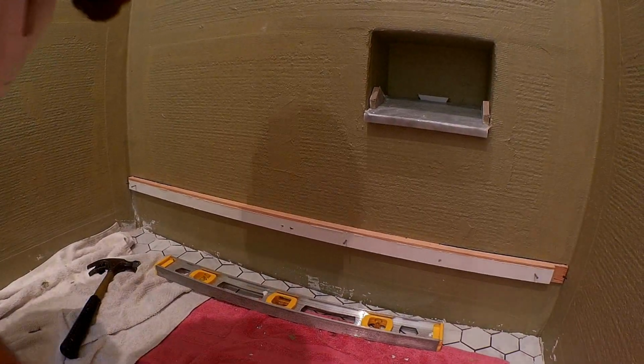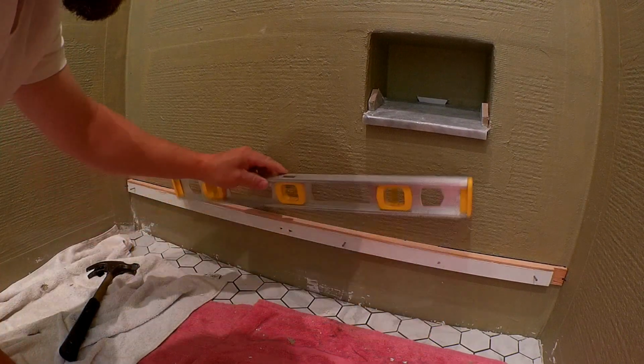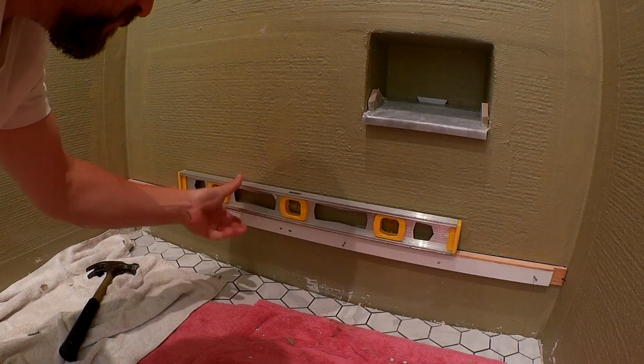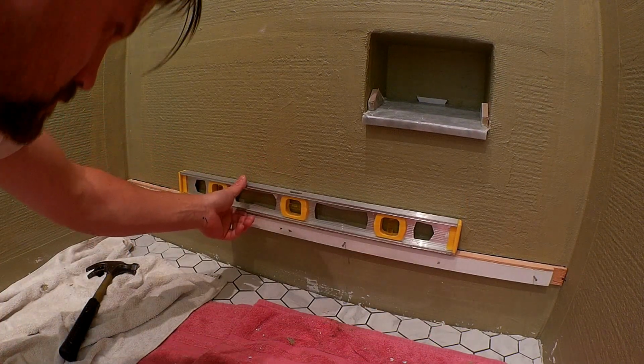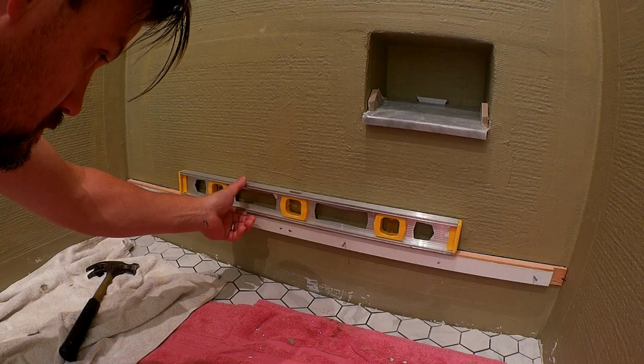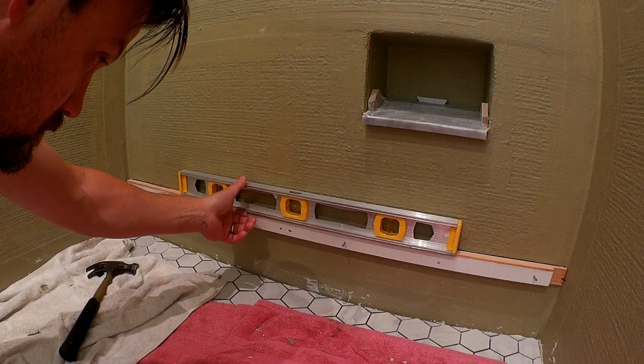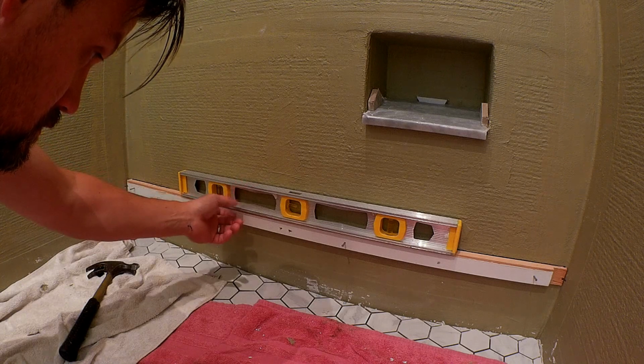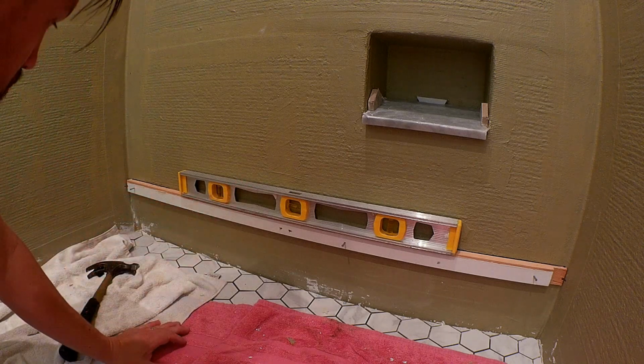So let's check it one more time to make sure that it's level. That's pretty good right there.